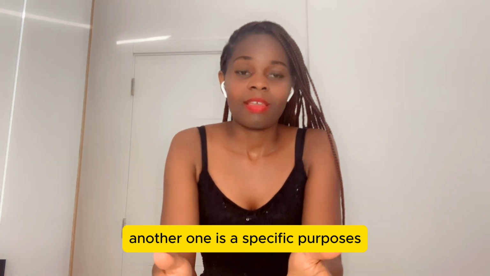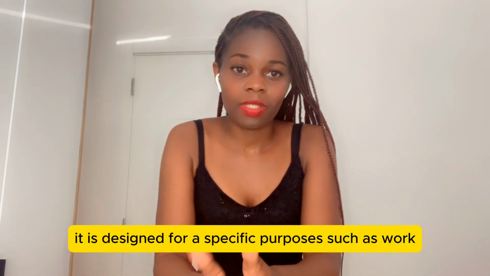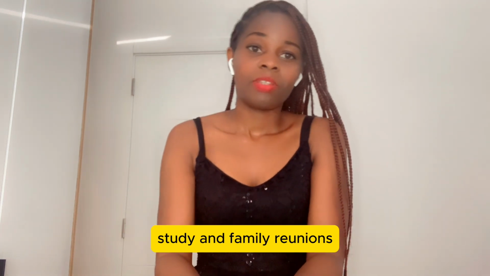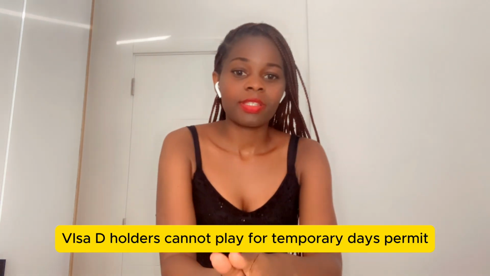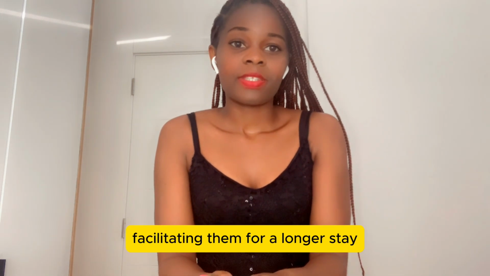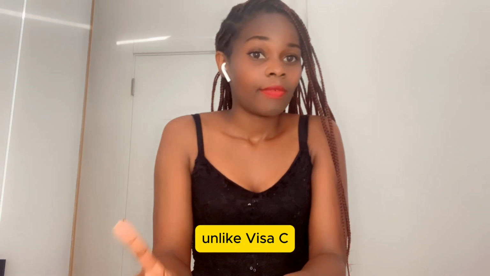Another one is specific purposes. It is designed for specific purposes such as work, study, and family reunions. Visa D holders can apply for a temporary residence permit upon arrival in Serbia, facilitating a longer stay. The moment you have a Visa D, you have a chance to apply for a residence permit, unlike Visa C.